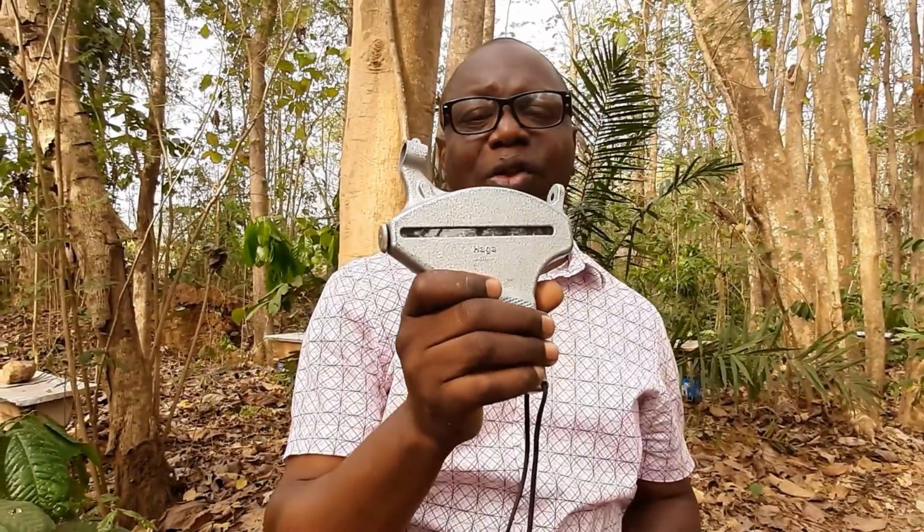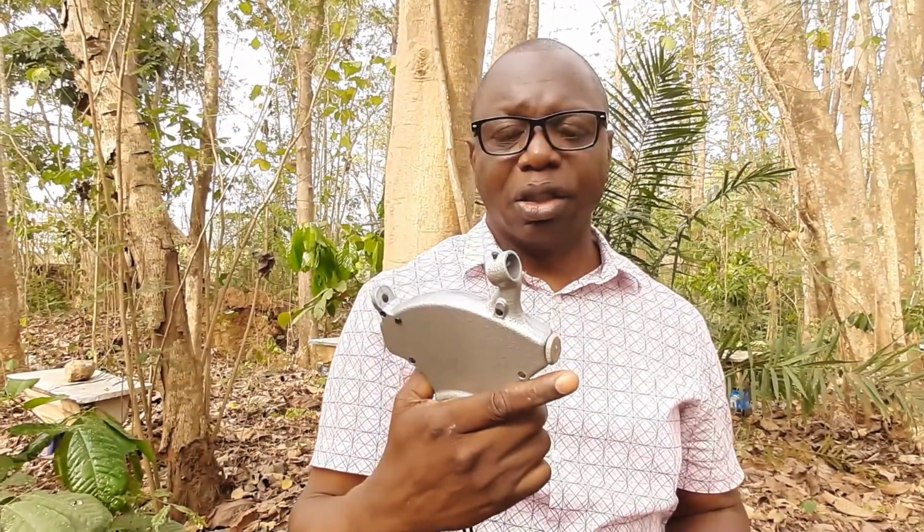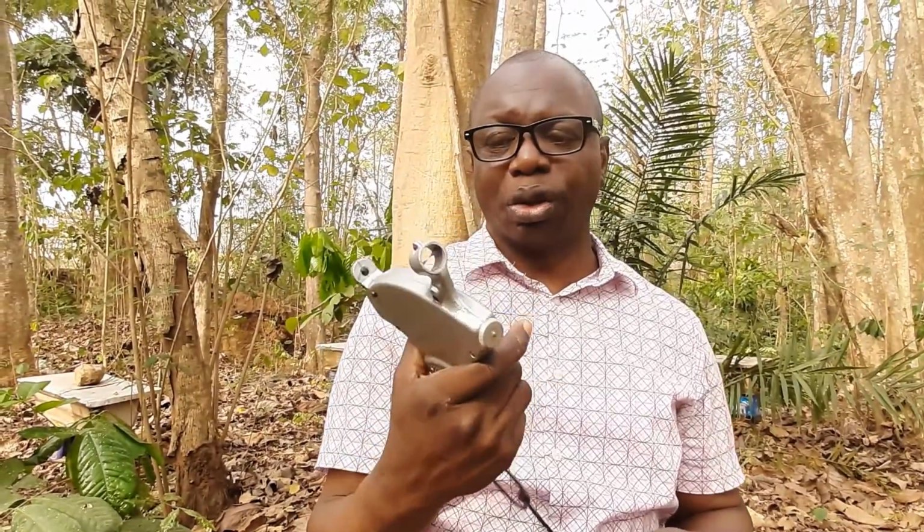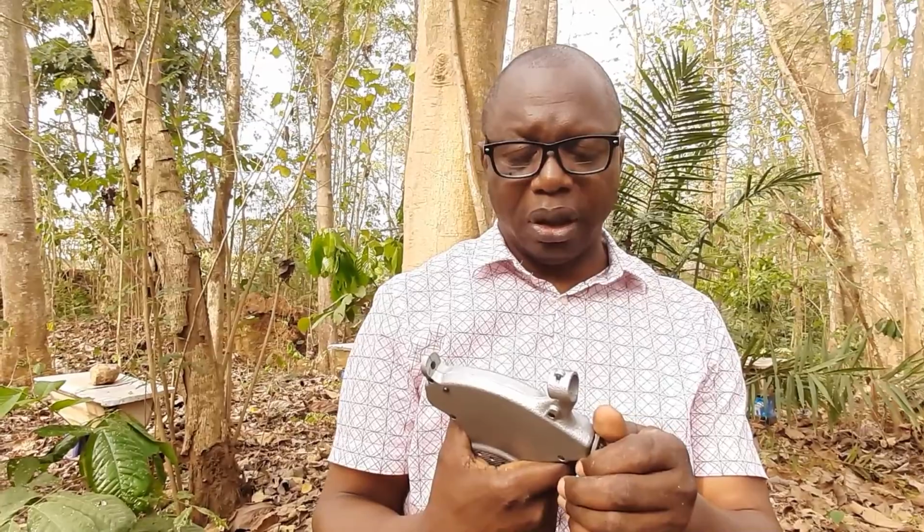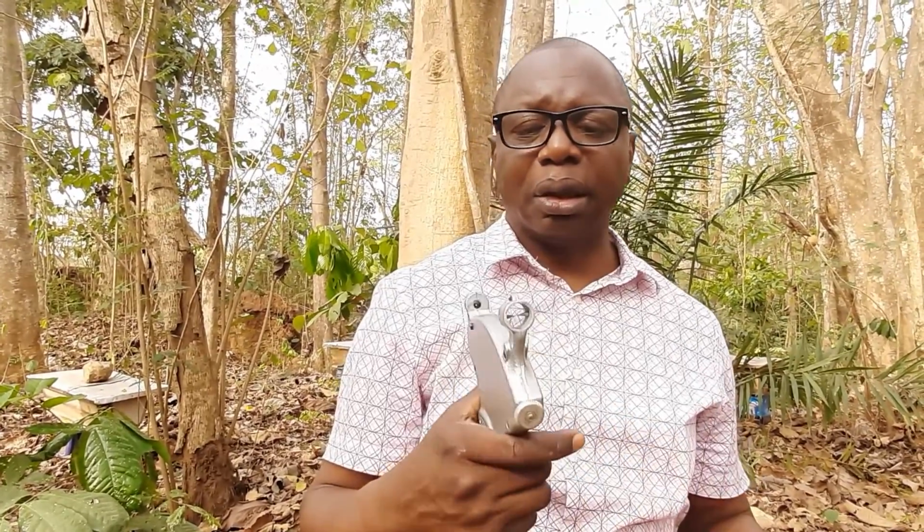So that is how to use the Haga altimeter to measure tree height. It's a very simple instrument to use. Straightforward, very, very straightforward. The other instrument that you can also make use of is called the Spiegel Relascope, and we'll do that in another video.